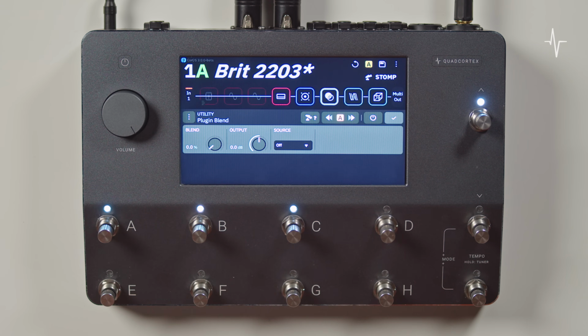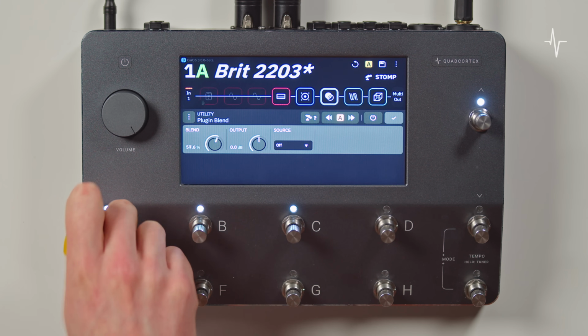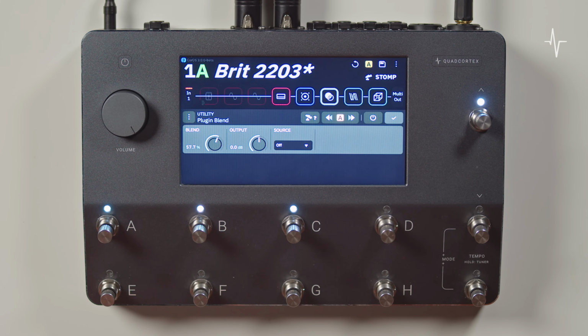You'll notice here that the parameters look very similar to the transparent blend. However, there is one key difference. With the transparent blend, you brought in an unprocessed version of the sidechain signal selectable by the source. However, with the plugin blend, this is going to have fixed EQ and compression parameters.